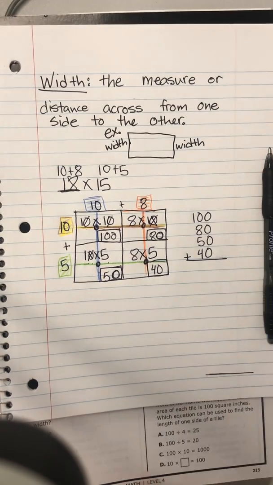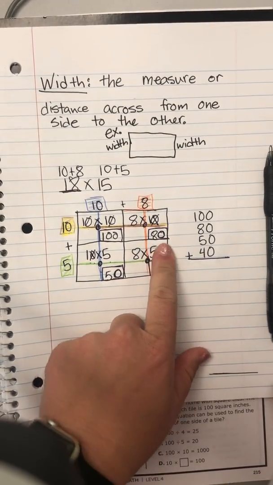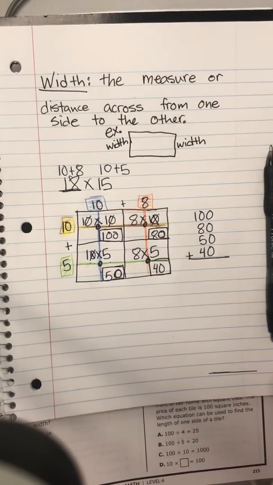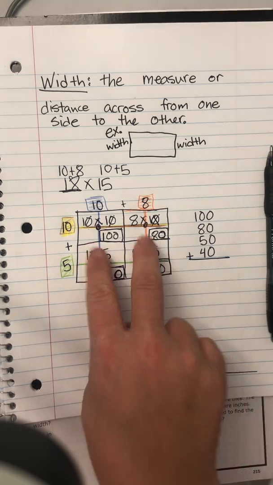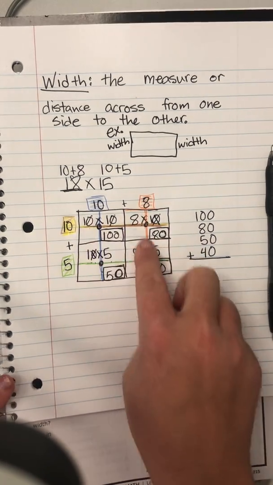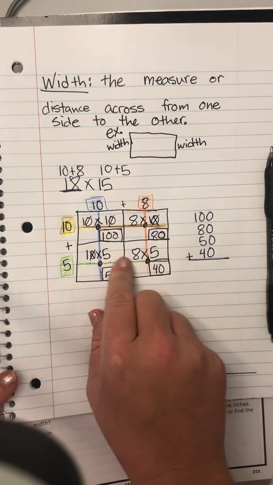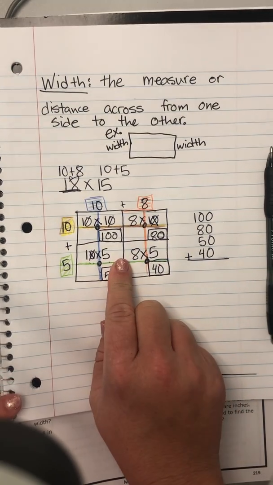There will be a problem like that on the EOG, yes. But we'll learn this. There will be 2 weeks where we're doing just multiplication, different strategies of multiplication. Between place value, this 4 square box method, there's a 2 square box method. There's many different ways to do it, okay?